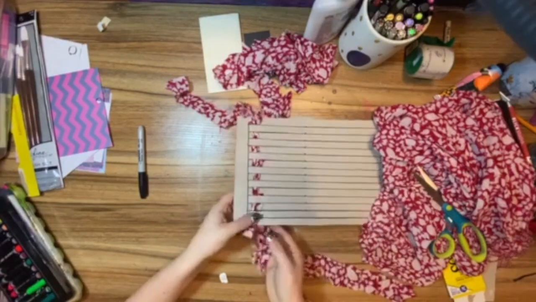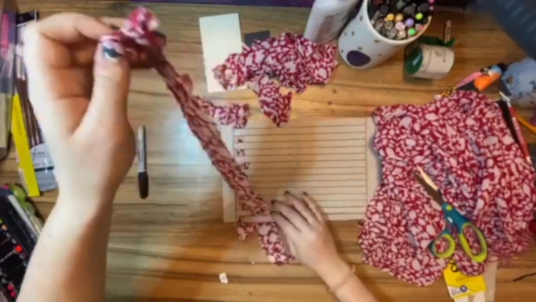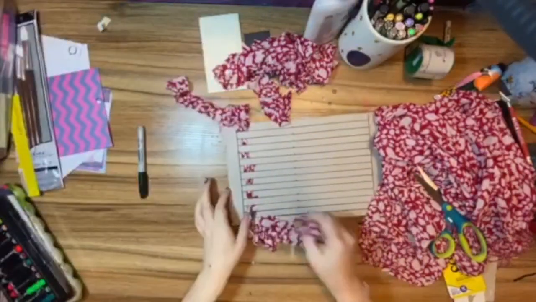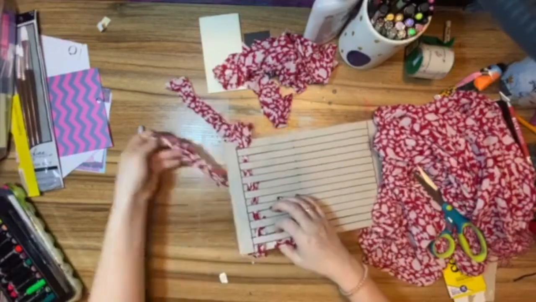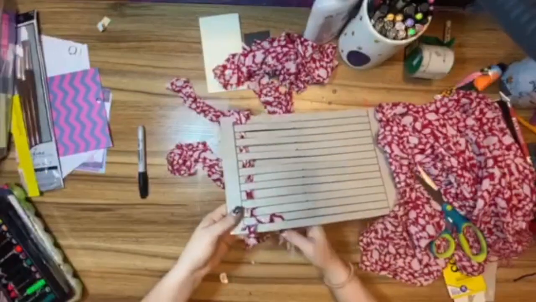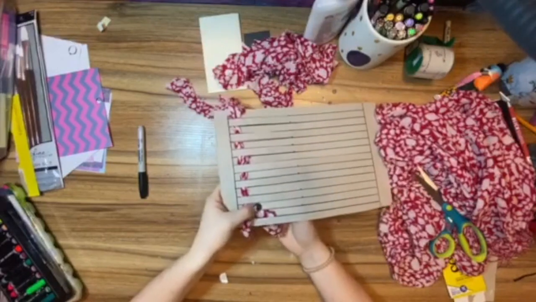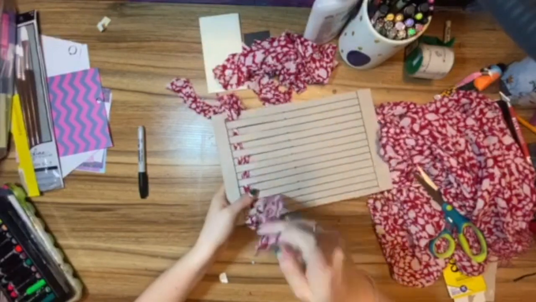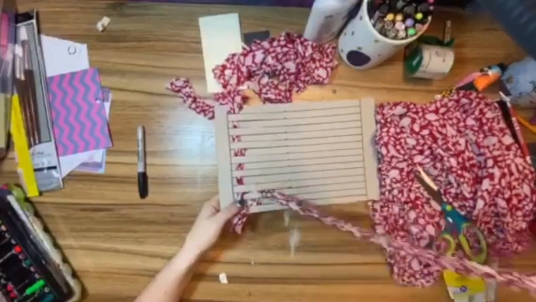I started over, so I'm gonna start under this time. And I'm gonna pull it, just like that. And now I'm gonna go over, under, just like I was doing. There we go. Oops, I just hit my camera.